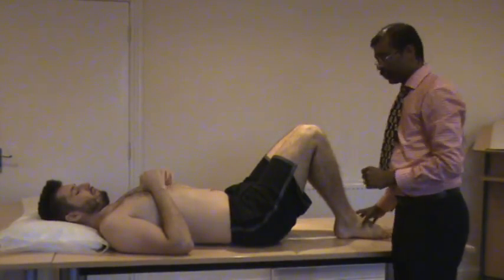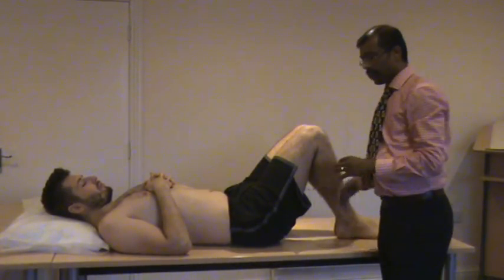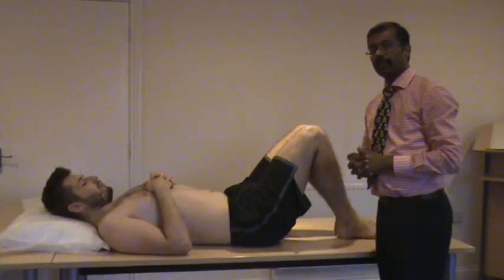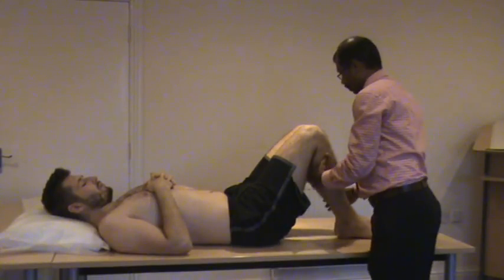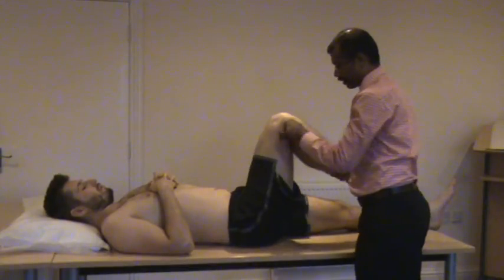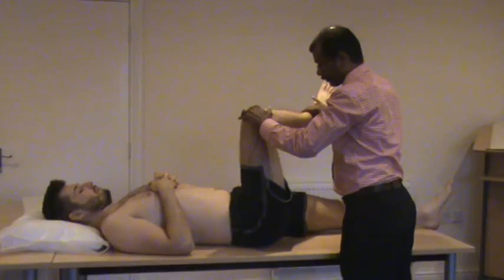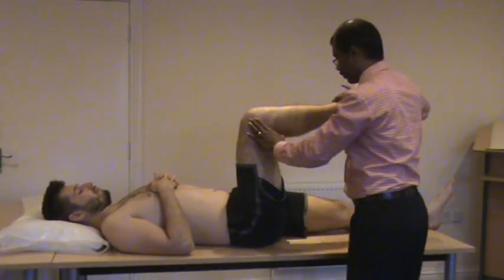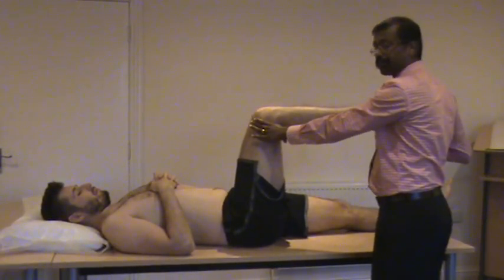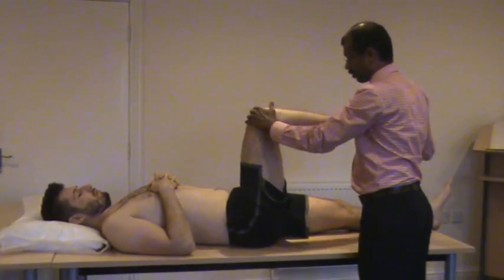Now we shall do the active movements and the passive movements if there is any restriction of active movements, particularly for the internal and external rotation. So that's the external rotation of the hip and the internal rotation. There's no obvious restriction or any pain.